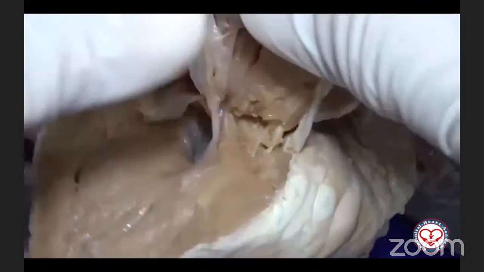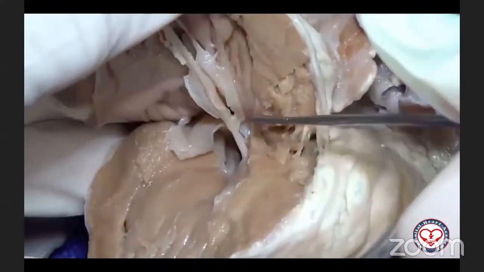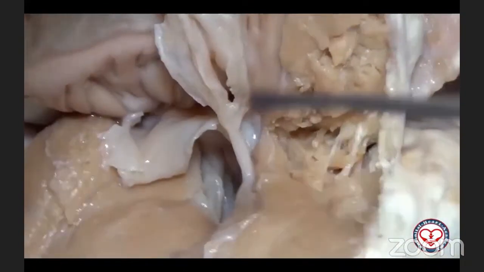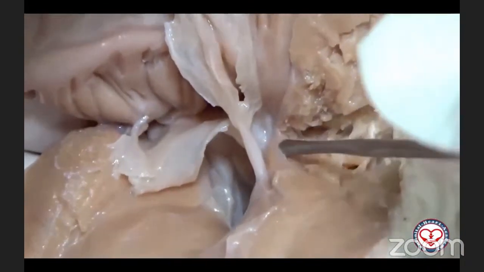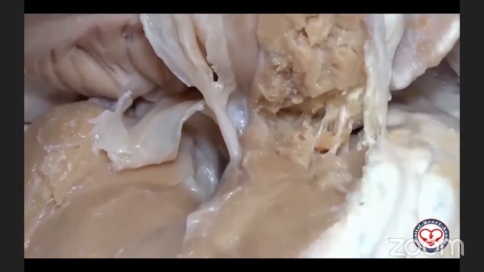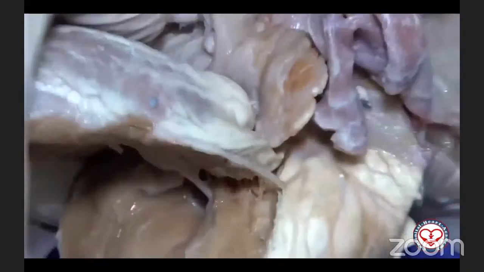There is a ventricular septal defect, and if we check the outlet, we can see that there is indeed pulmonary atresia. So there is no outlet from this right-sided morphologically left ventricle.